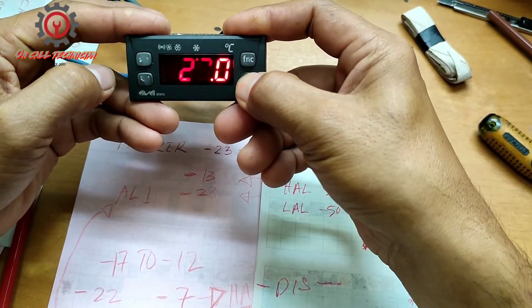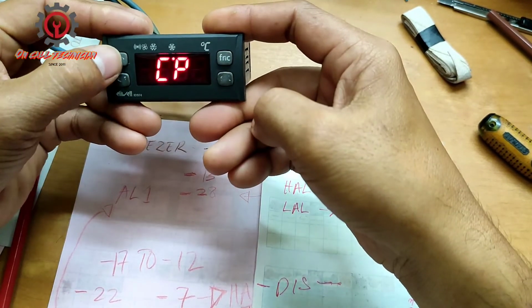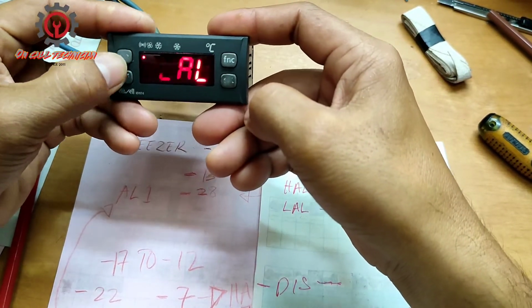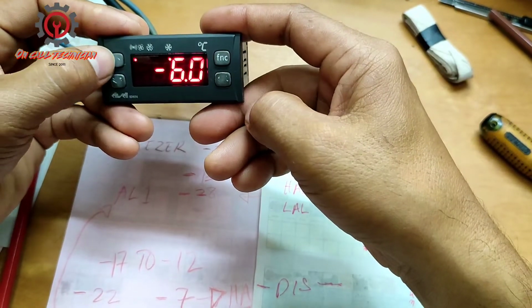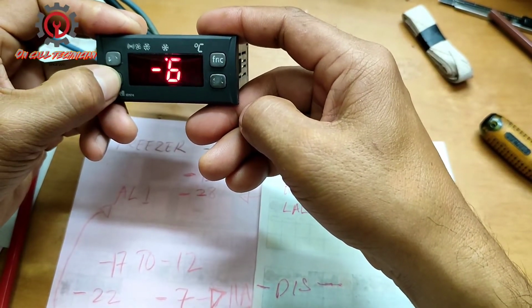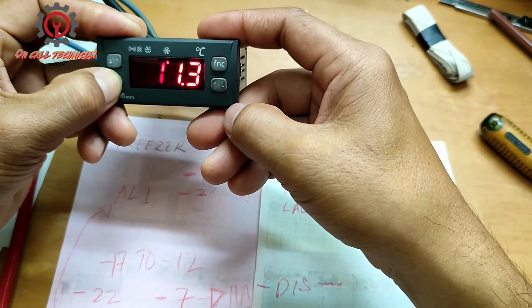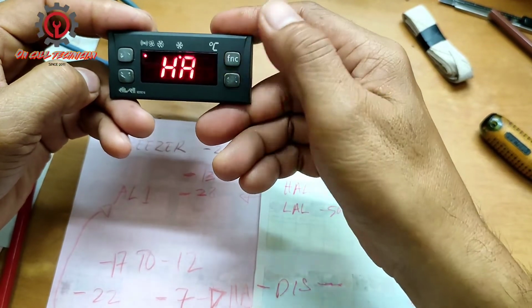So let's proceed to the hull setting. Set. Hull set. Let's change that to negative 13. There, then press set to memorize.